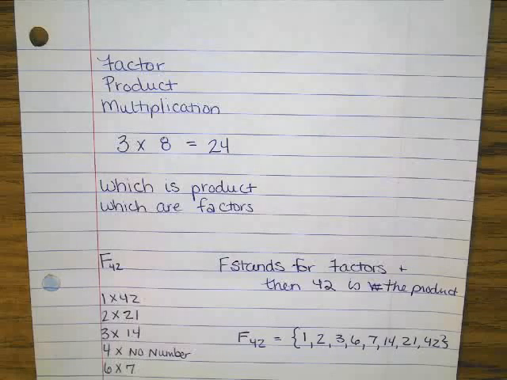Kelsey, what is the product? Oh, the product is 24. Wonderful. Evan, what are the factors? 3 and 8. Okay? So when we factor something, what we are trying to decide is what are the 2 factors that make that product?